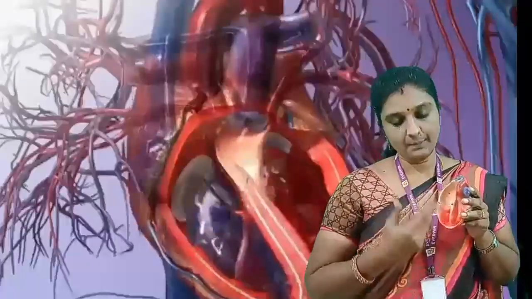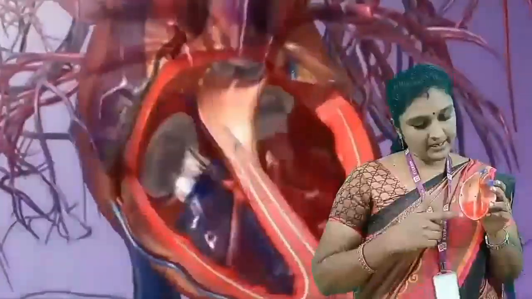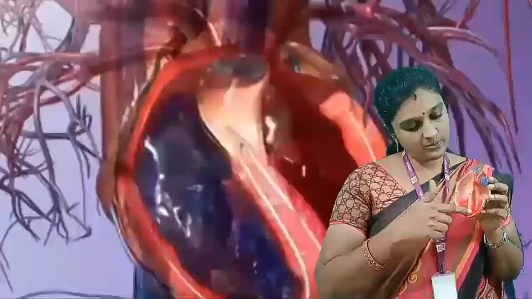The auricles are very small and thin when compared with the ventricles. Ventricles are thick and large in size. On the right side, right auricle and right ventricle, and on the left side, left auricle and left ventricle.